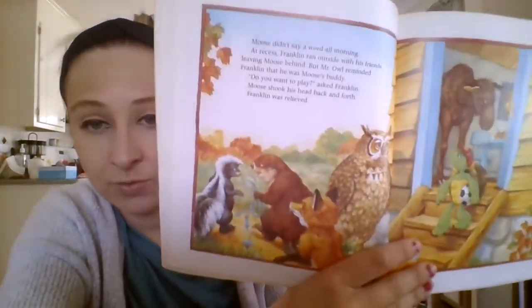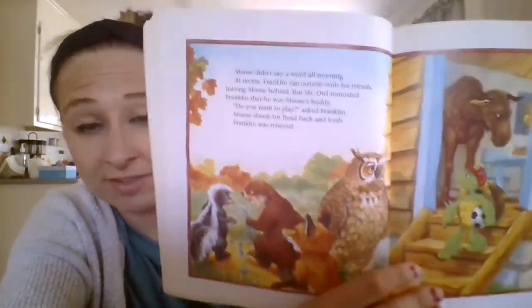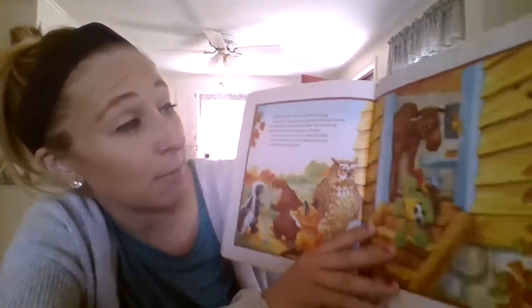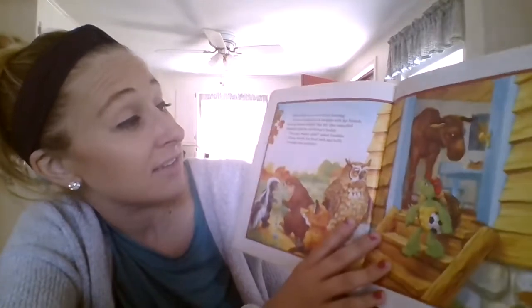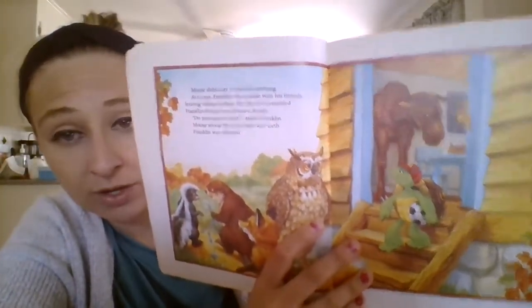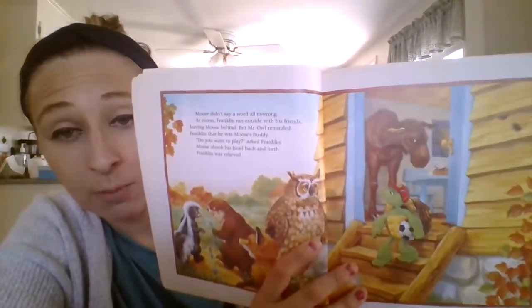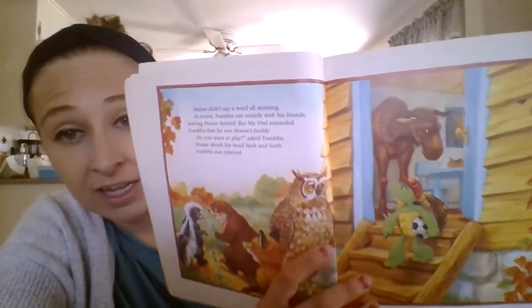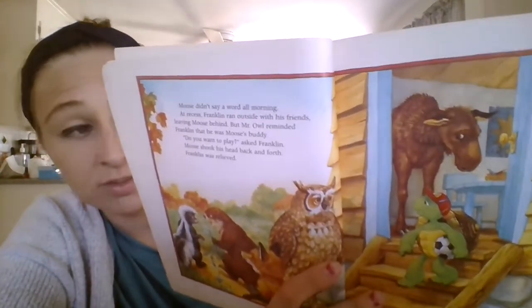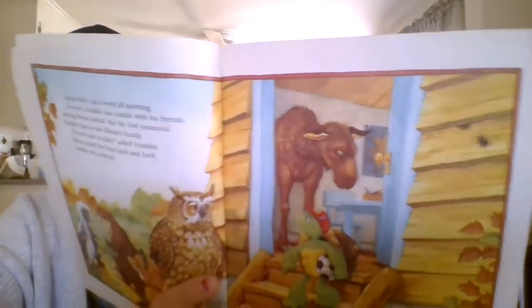So again, the setting changed a little bit. Where are they now? Good, yeah, they're outside at recess. So they're still at school, but they're outside now at recess. And another important main event right now is about the moose and how the moose is feeling. So Franklin was the one who was a little bit worried about Moose at the beginning, right? And now Moose is here in the classroom, and if you look at Moose and remember what we were just learning about him, he's a little scared.